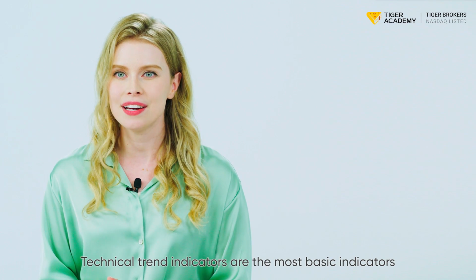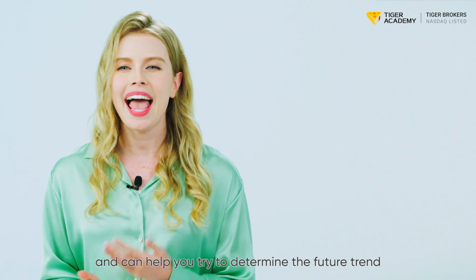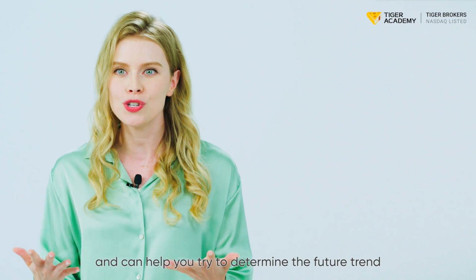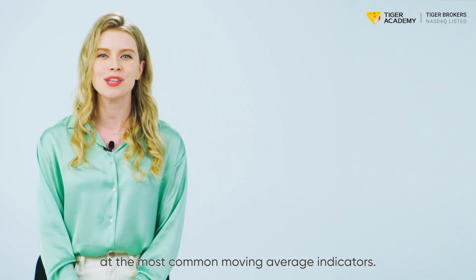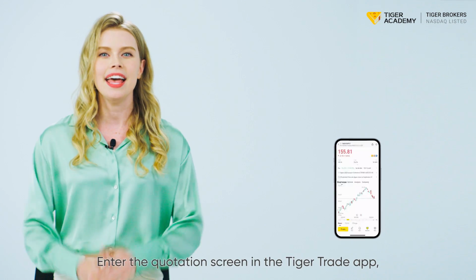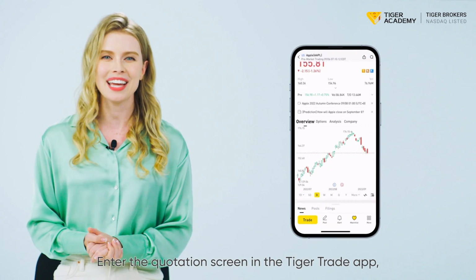Technical trend indicators are the most basic indicators and can help you try to determine the future trend of an investment target. Let's take a closer look at the most common moving average indicators. Enter the quotation screen in the Tiger Trade app.